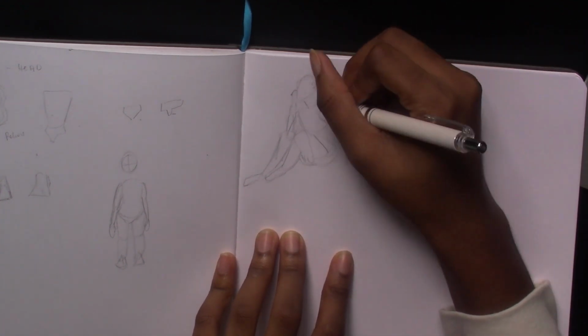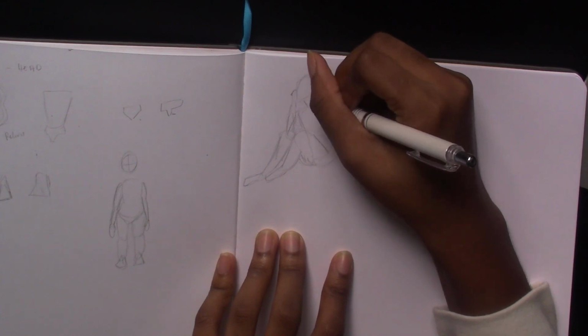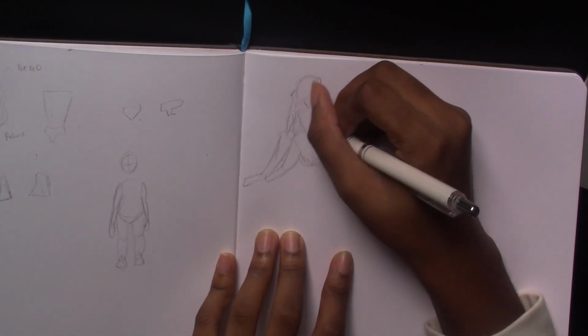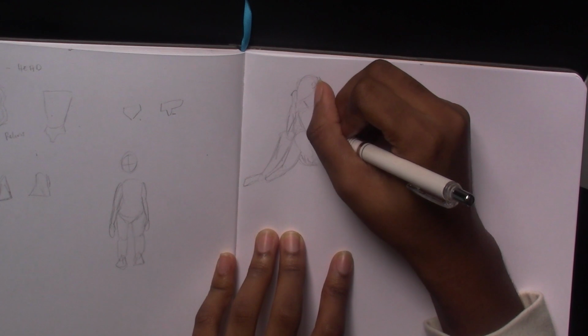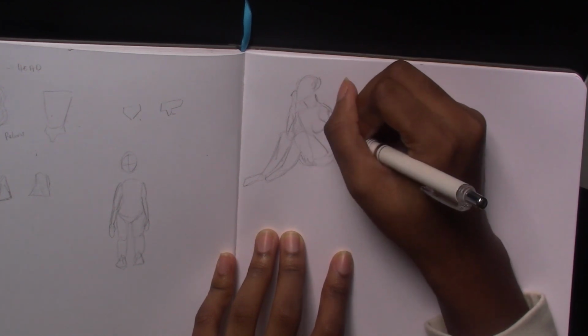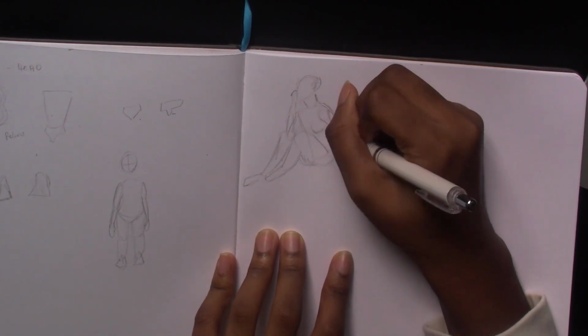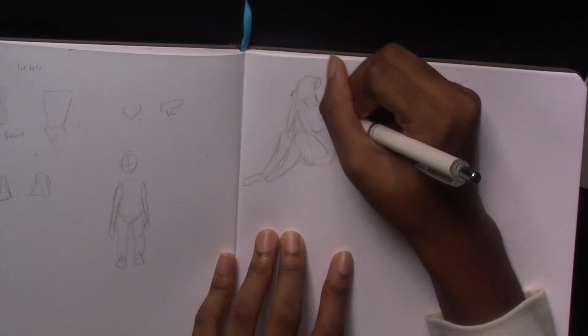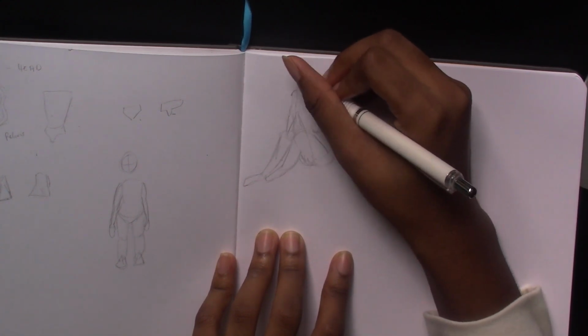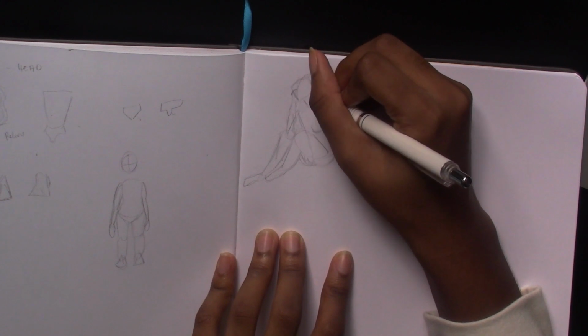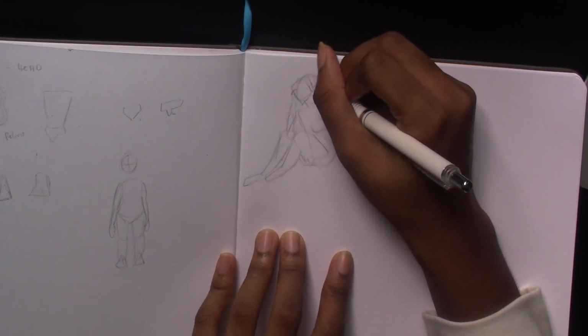Okay. I got the shape of the body down. You can always do some refining. I don't normally draw anything like that, so that's not what I came here for. It doesn't look as hunched over as I want it to, so I'm just gonna try to move that a bit.